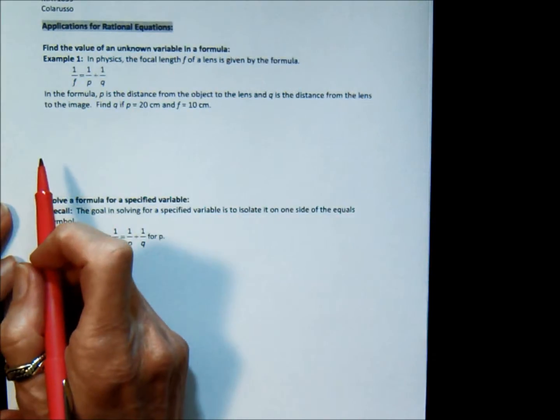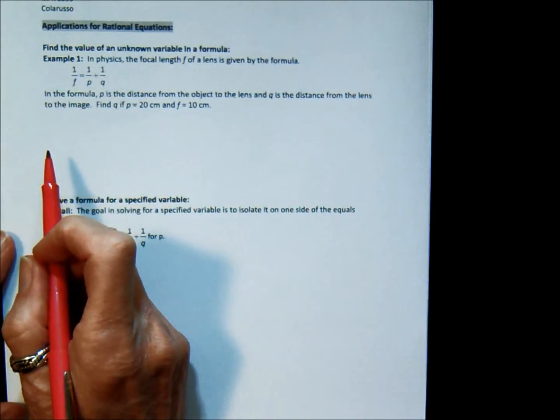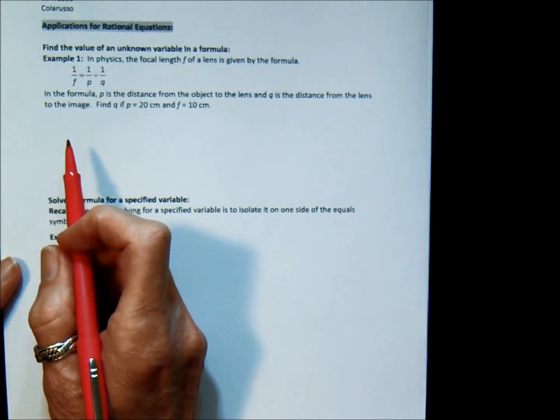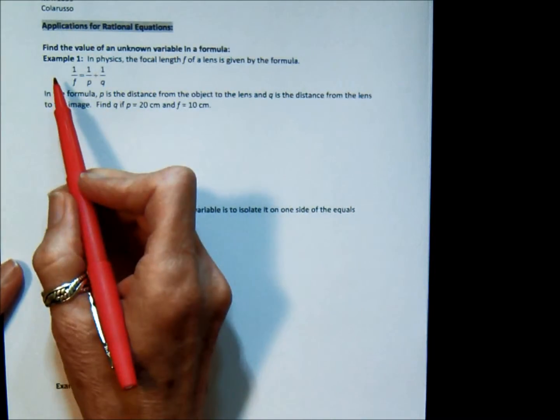Now that we've looked at simplifying rational expressions and solving rational equations, this video is going to take us through some applications for rational equations. So let's look at the first one.